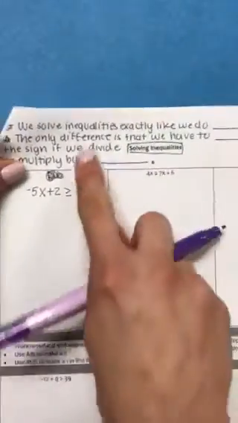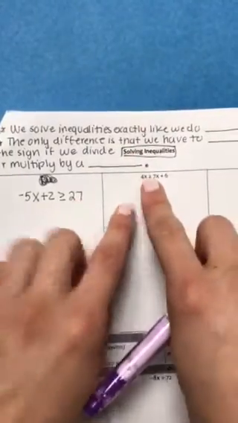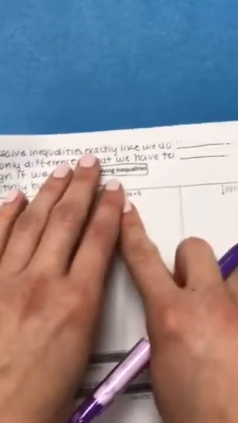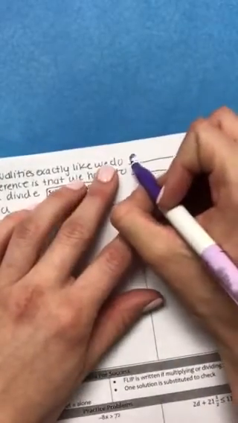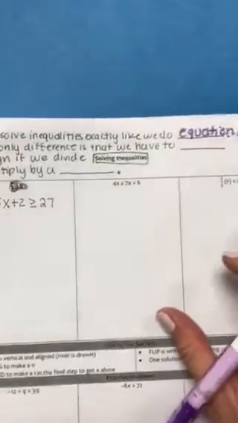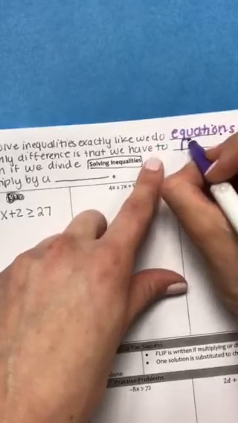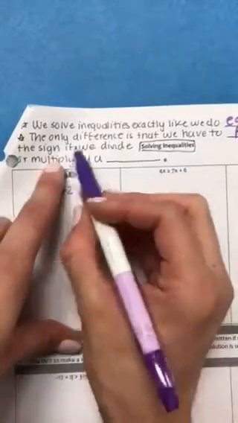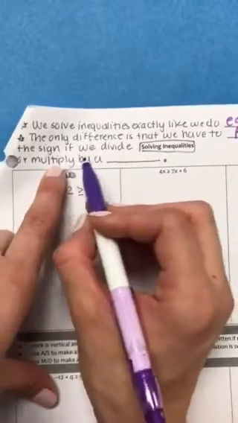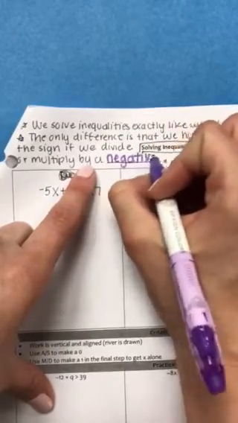We are going to start solving inequalities. Inequalities are the ones with these little mouth signs, right? They're not equal signs. So we solve inequalities exactly like we do equations. Nothing's going to change except for one thing. The only difference is that we have to flip the sign, which is the inequality, if we divide or multiply by a negative. And I'm going to show you what that looks like.